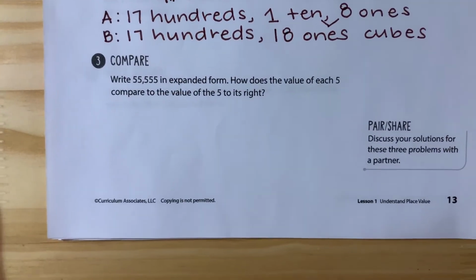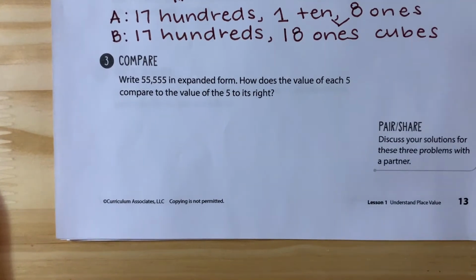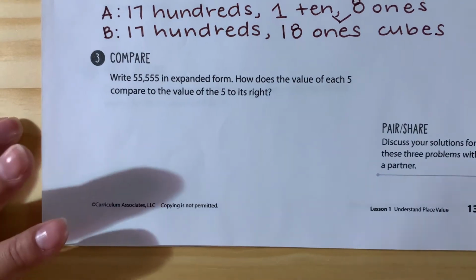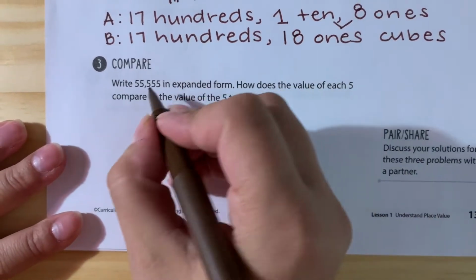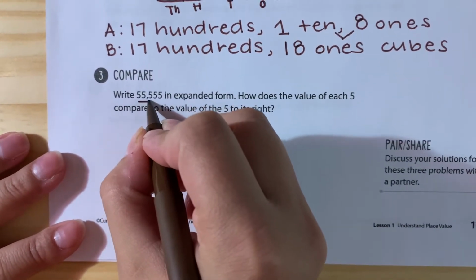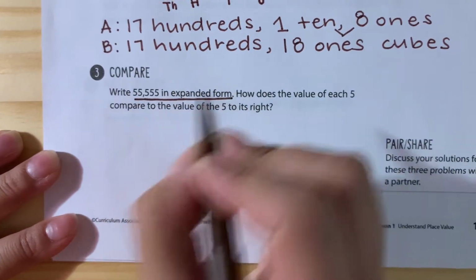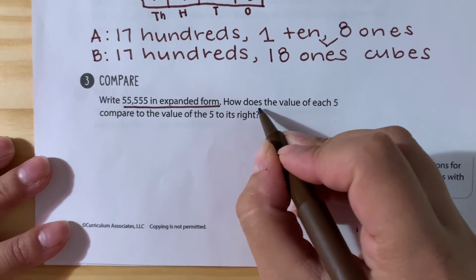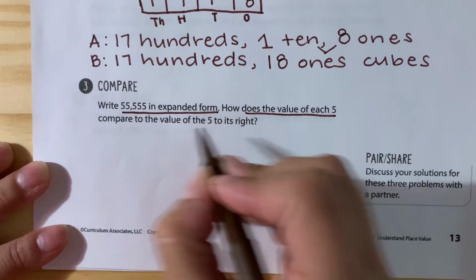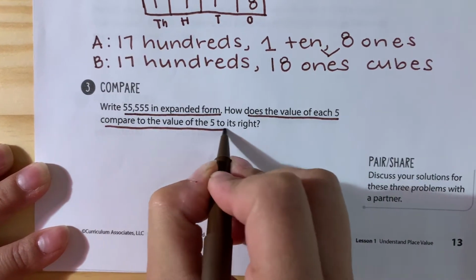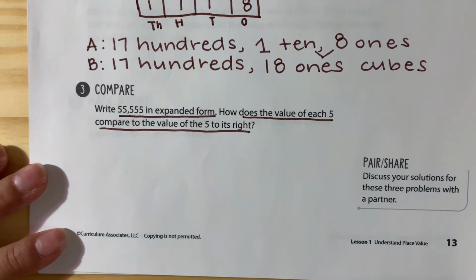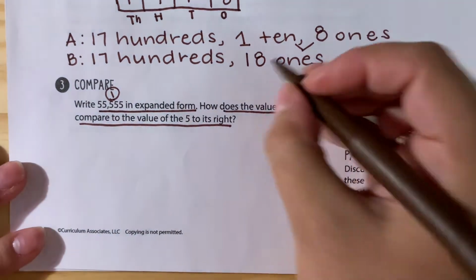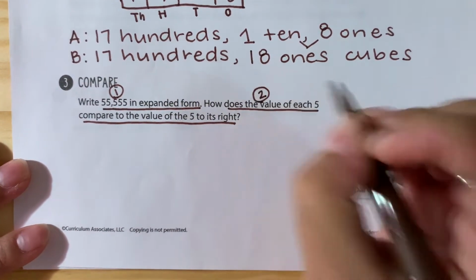Okay, so number 3, it gets a little tricky. Again, there's 2 different questions to answer here, so we need to make sure we are paying attention. So first thing is to write the number 55,555 in expanded form. And then we have to answer the question, how does the value of each 5 compare to the value of the 5 to its right? So first things first, we need to answer part 1, and then we will answer part 2.